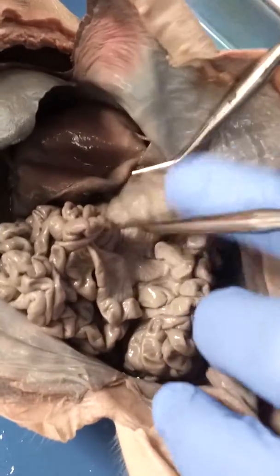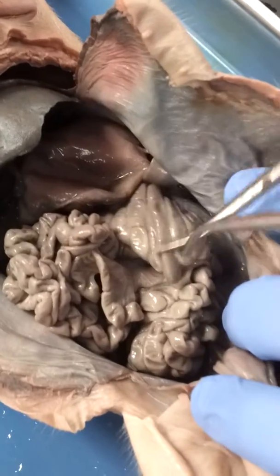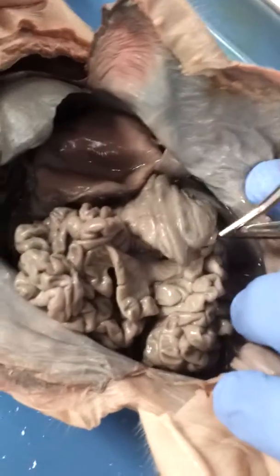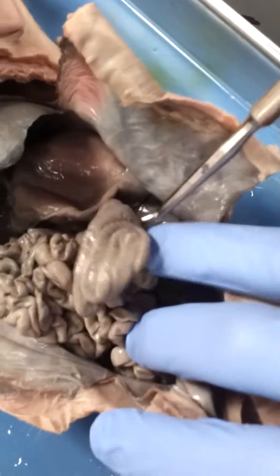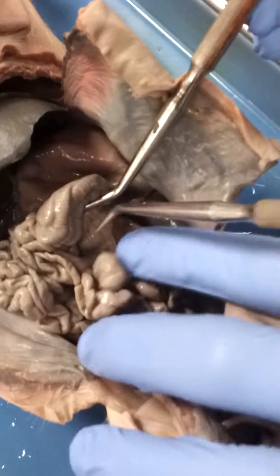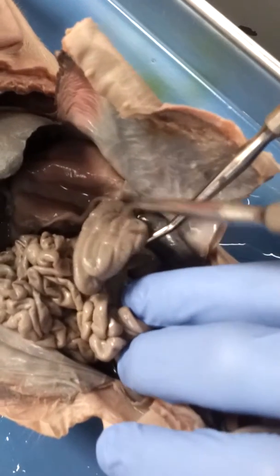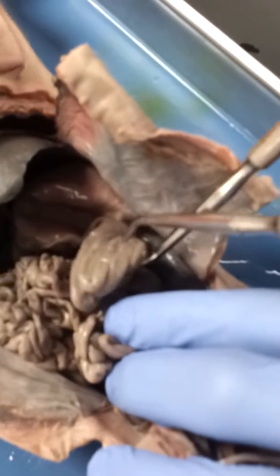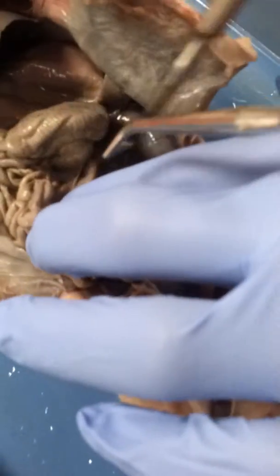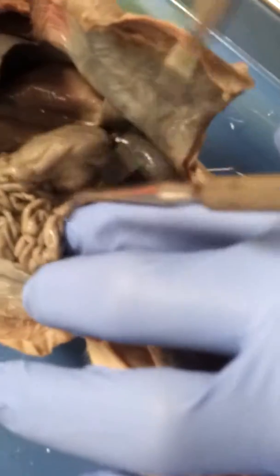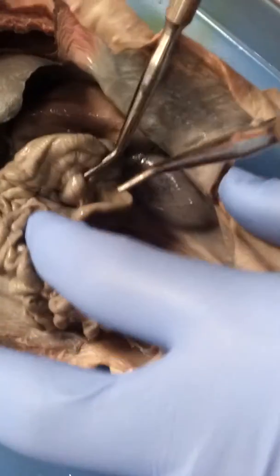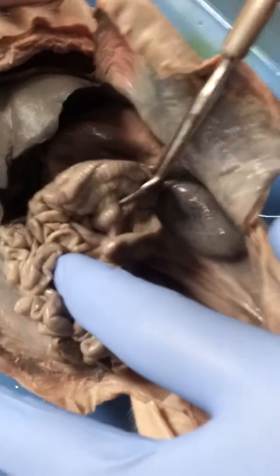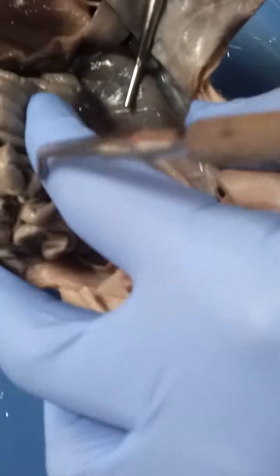Then the food travels to the cecum, which is right here, this big portion of intestine, which is called the cecum. And this is something in the pig that humans do not have. And what follows the cecum is the large intestine, and that pulls out the water from the fecal matter.